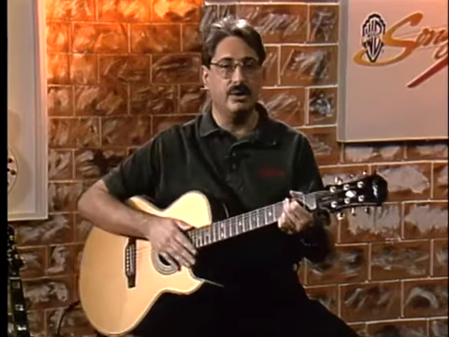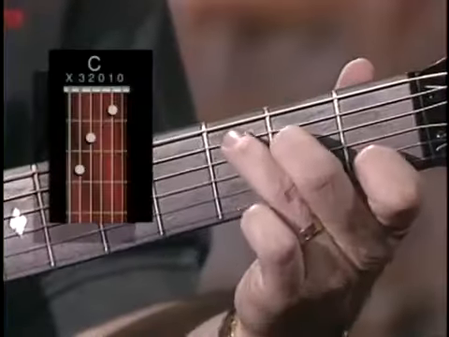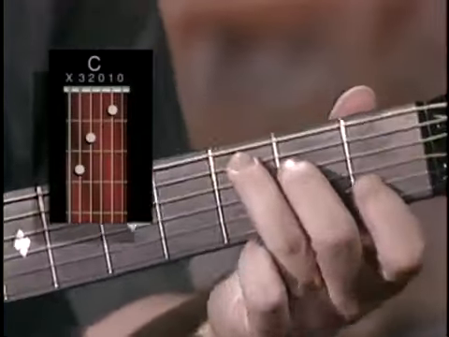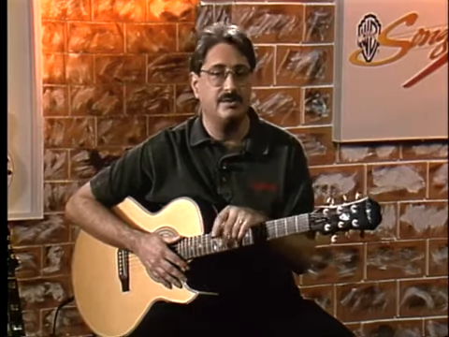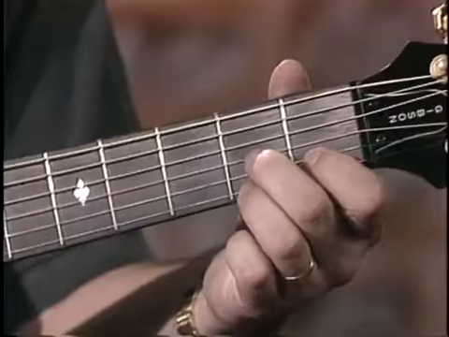You can use either one. The C chord you've already learned, right? Same C chord we learned in the key of C. Now, the 5 chord is what? G, A, B, C, D. And just like in the key of C, we're going to make it a dominant 7th chord. So we're going to play a D7.